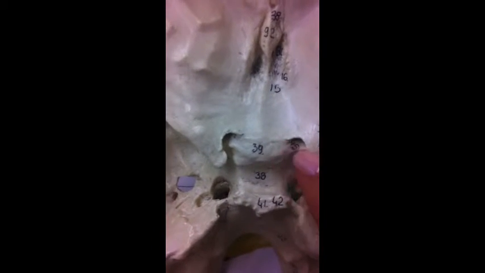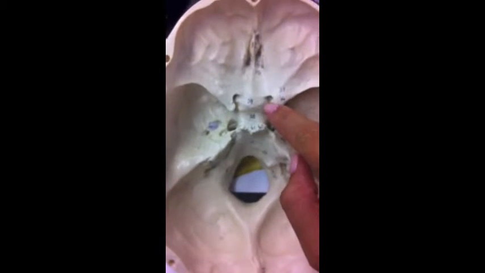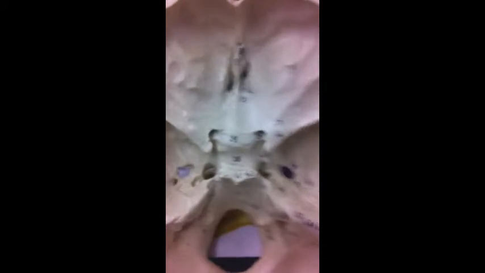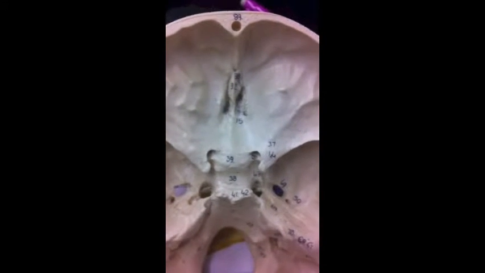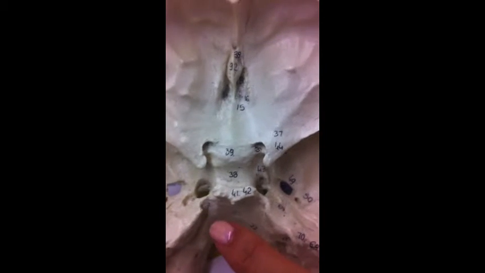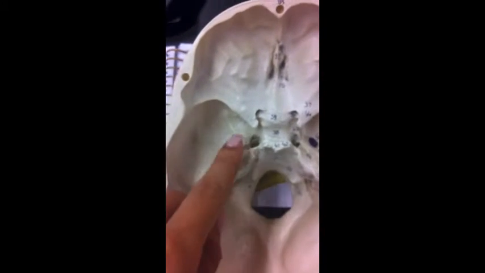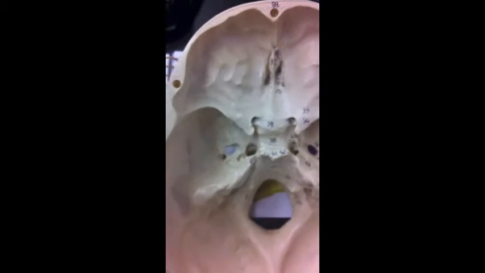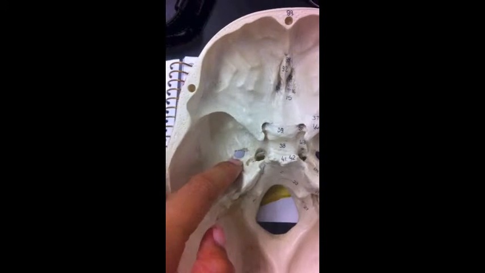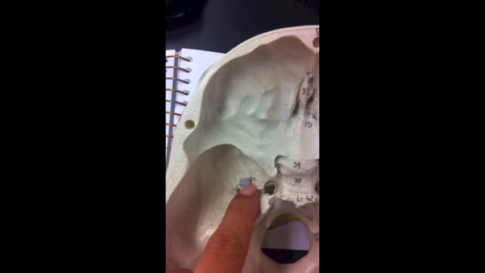Optic foramens are these two right here. Let me zoom back. Those two. And then after is the sella turcica, which is this area right here in the middle, and that's where the pituitary gland goes. And after that, you have the foramen rotundum, which is actually, let me zoom back. You have the magnum, and then it's right there. It's that hole. So there you see there's three. It's the middle one right there.